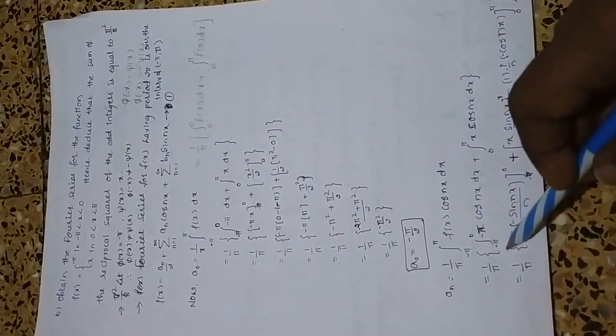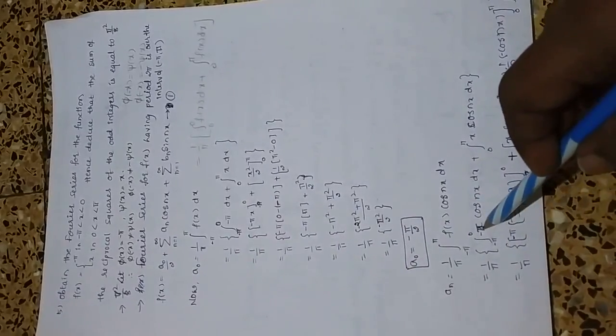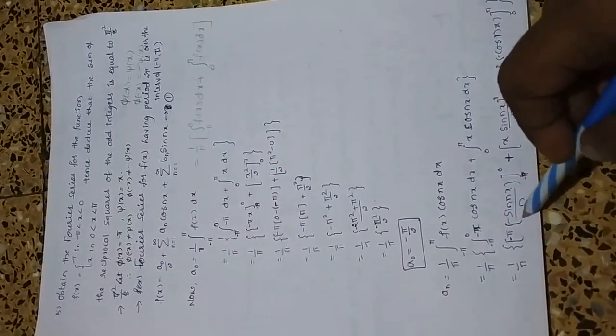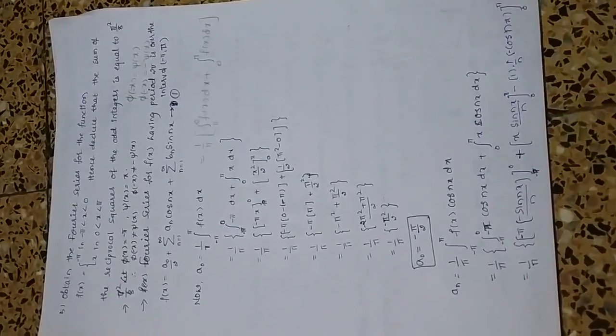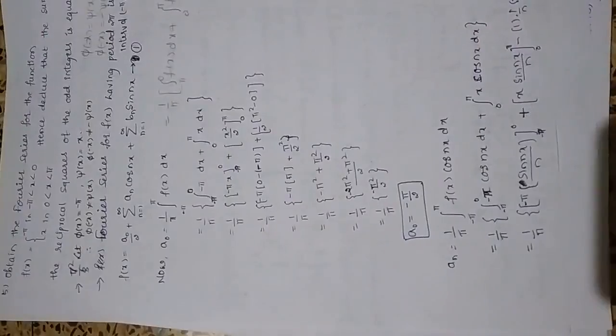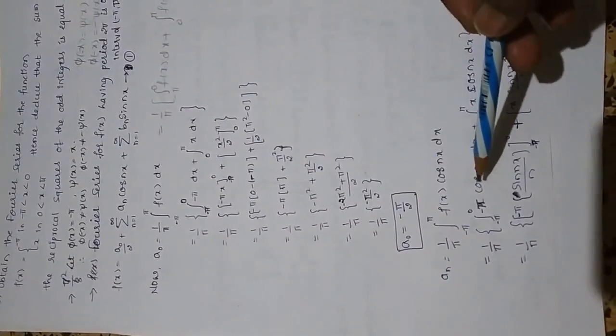Next we need to integrate the second term by applying Bernoulli's rule. 1 by pi into bracket minus pi into integration of cos nx, which is sin nx by n, between the limits minus pi to 0, plus here we need to apply Bernoulli's rule.